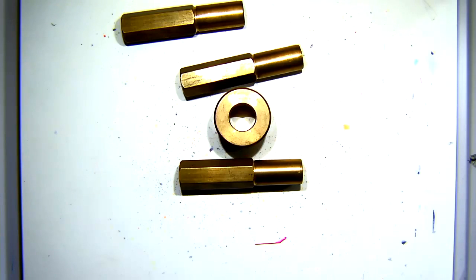Series of lathes. Now, let's get on to some of the things that I can actually ask you questions about. Wrong button, sorry.